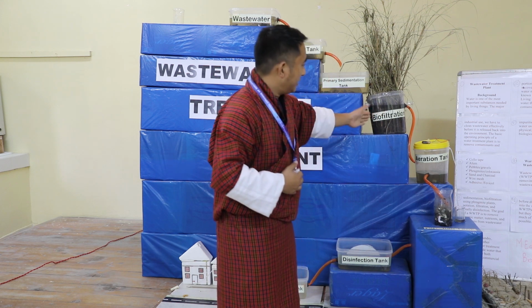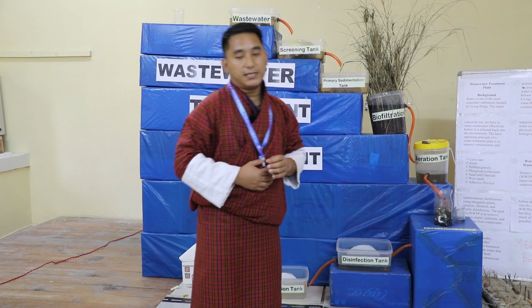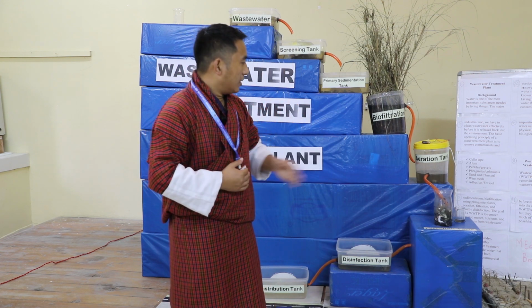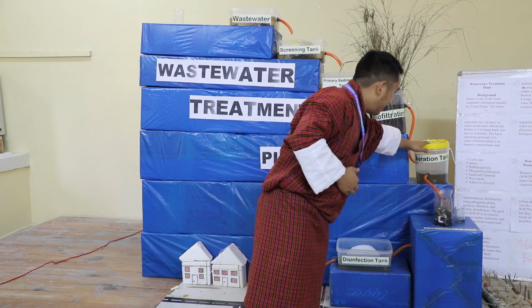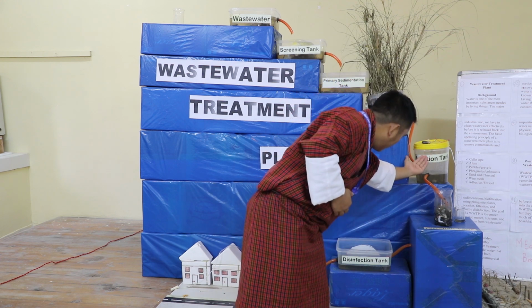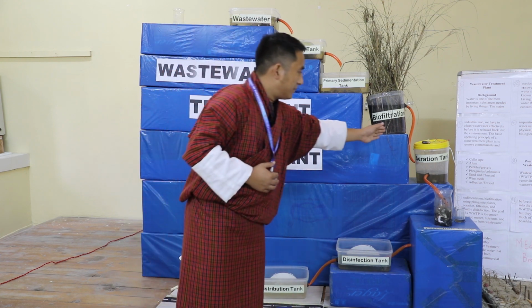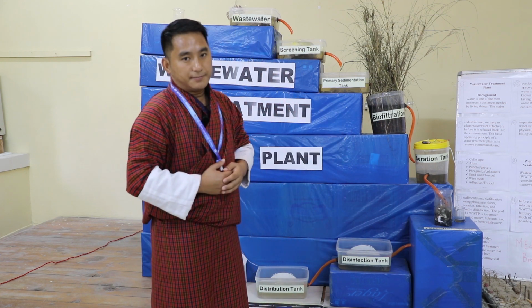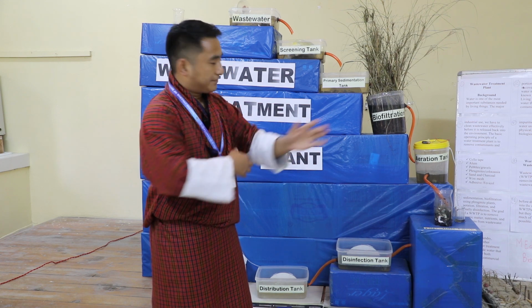Now, after passing through this biofiltration chamber, the water is going to go to the next chamber which is called the aeration tank. Here in the aeration tank, as you can see, there is a battery connected with wires, and underneath we have got a fan. This fan will rotate with the help of this battery. The battery will give the energy and then the fan will rotate.